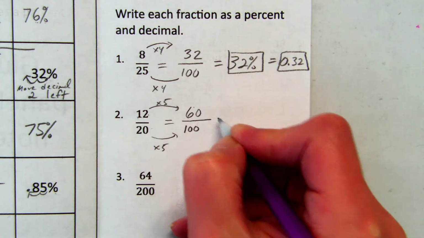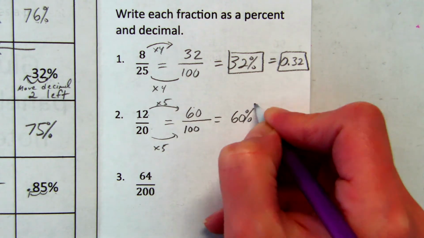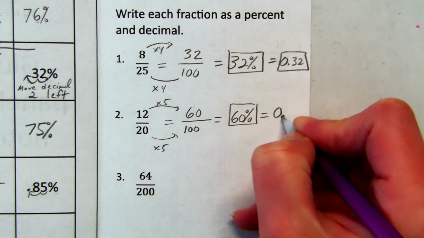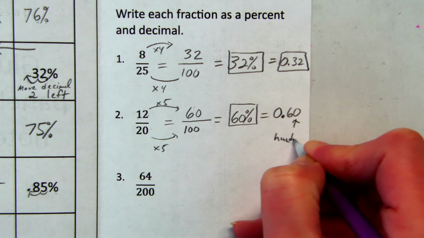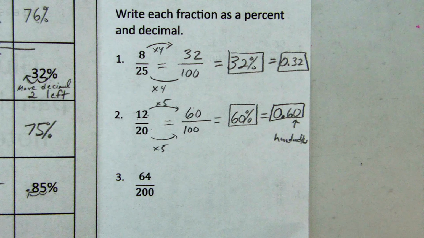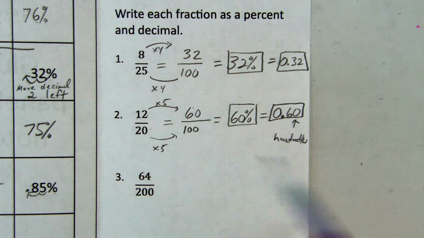Good job. So that means this is 60%. And 60 hundredths, if you're writing it as a decimal, I would get this into the hundredths place, which is another way we can think about this. So we were finding equivalent fractions by multiplying to get 100.